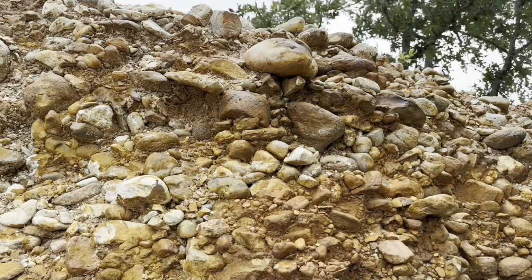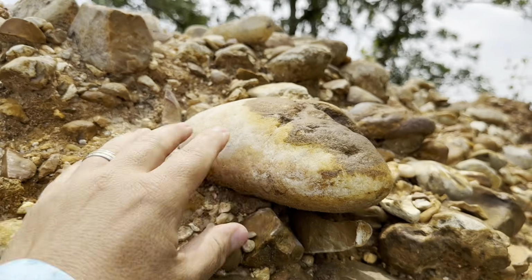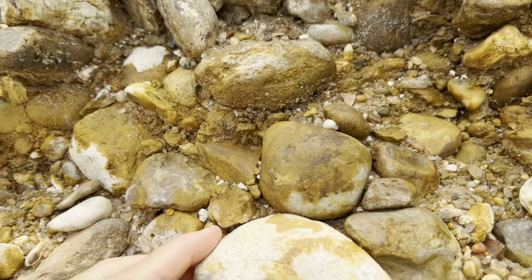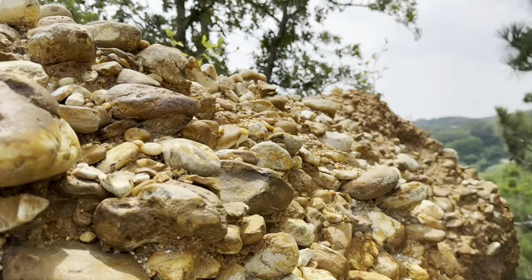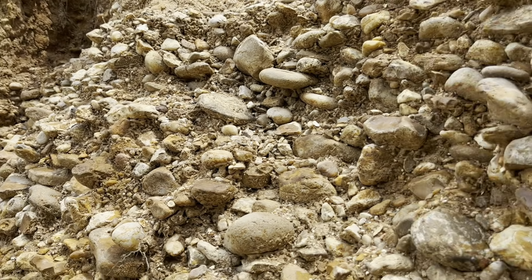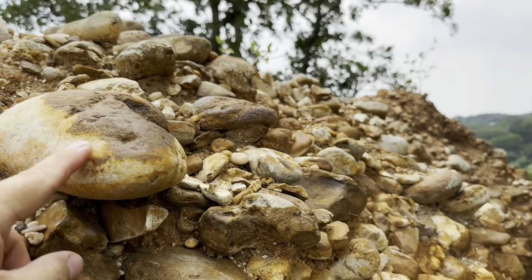How coarse-grained is it? Well, these rocks are about the size of avocados, grapefruits, peaches, all kinds of fruit-sized rocks. But they are very coarse-grained. This is gravel. In fact, these are cobbles. This takes a lot of energy to move around.